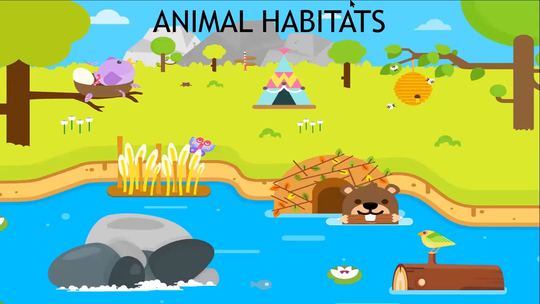So, for example, the habitat of a bird is a tree, a nest. That is the place where it lives, especially when that bird is a chick. Another animal habitat can be the flowers. The flowers are the habitat of a butterfly.